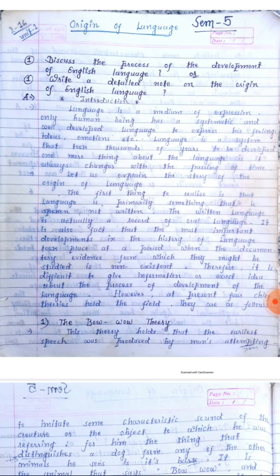So, what is the intro? Let's see. A language is a medium of expression. Only human beings have a systematic and well-developed language to express their feelings, ideas, emotions, etc. Language is a system that took thousands of years to develop. One more thing about language is that it always changes with the passing of time.